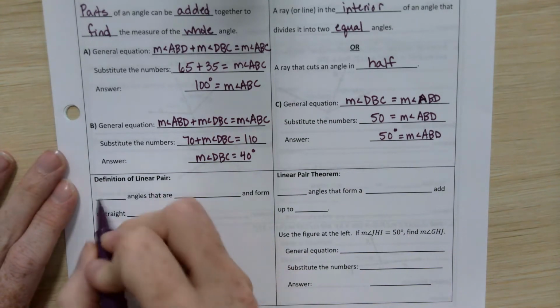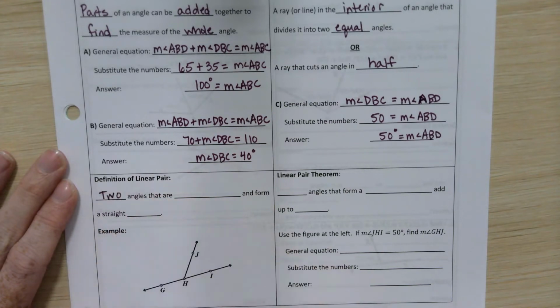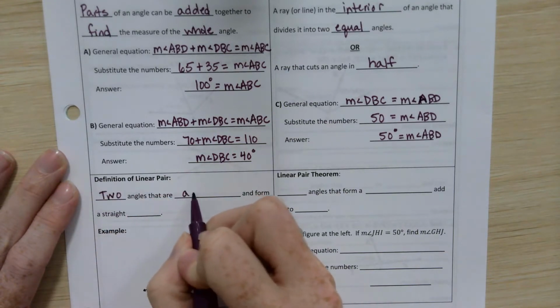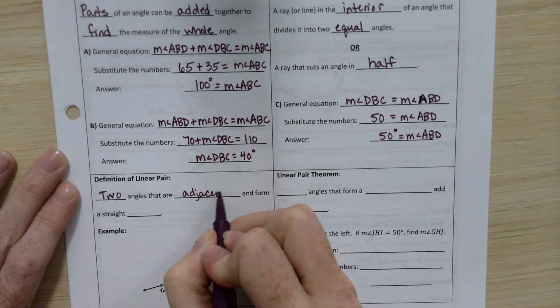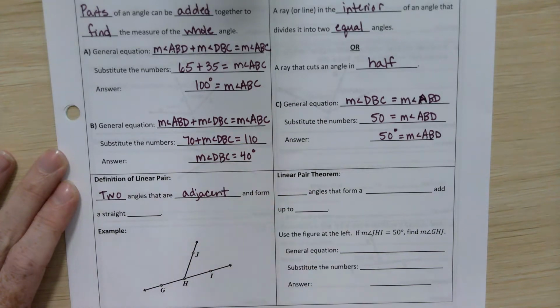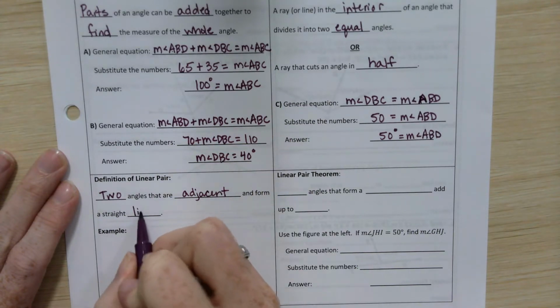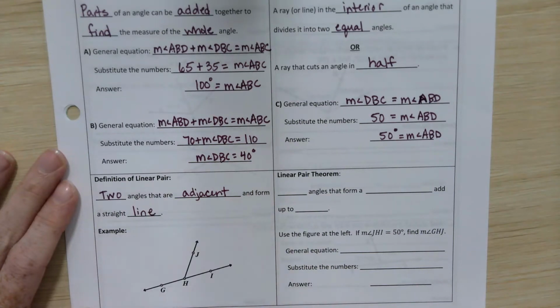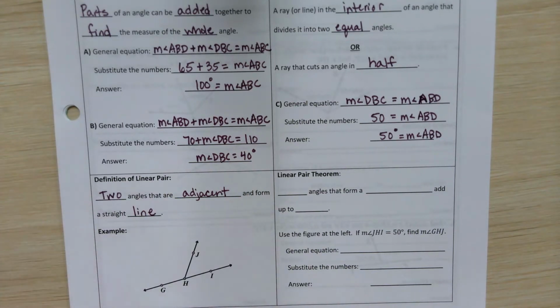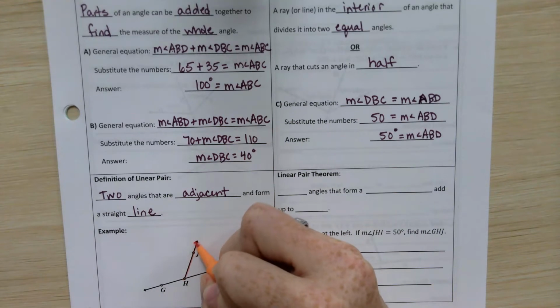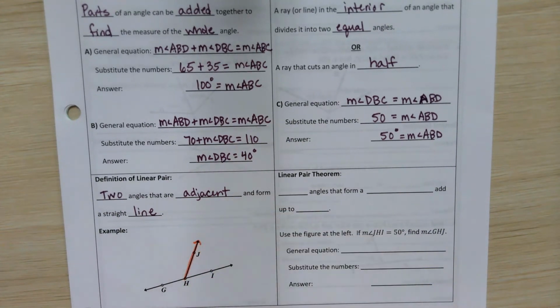So a linear pair is going to be 2 angles that are what we call adjacent. We'll explain what that means in a second. And they form a straight line. So adjacent is what's happening right here. This ray, HJ, is shared by 2 different angles.